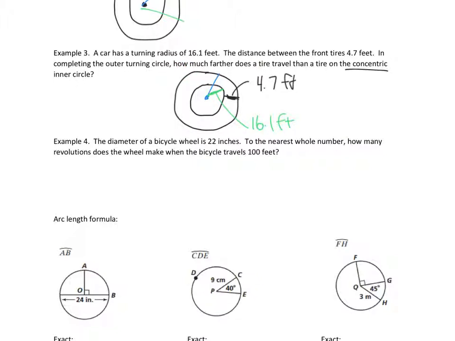So I'm going to do, if the radius is 16.1, the diameter is 32.2 feet, so it's 32.2 pi for the inside tire. The outside tire is going to be, add 16.1 to that. So that's going to be 20.8 feet a radius. So the diameter is 41.6. So 41.6 pi. So how much farther is, you're going to subtract these two.